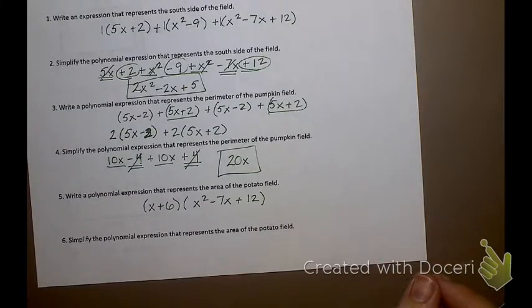When it says simplify, what do I need to do? Simplify. How do I do that?